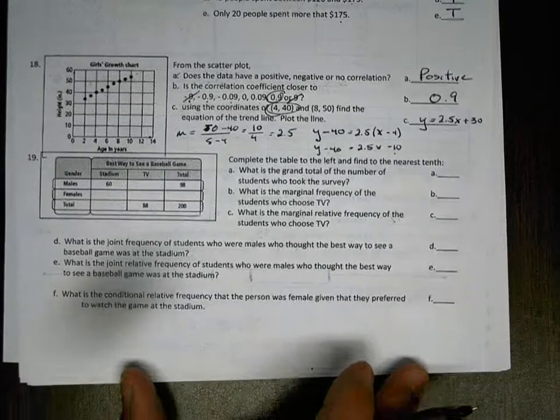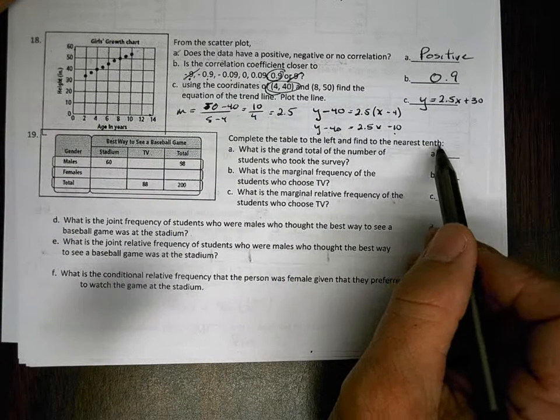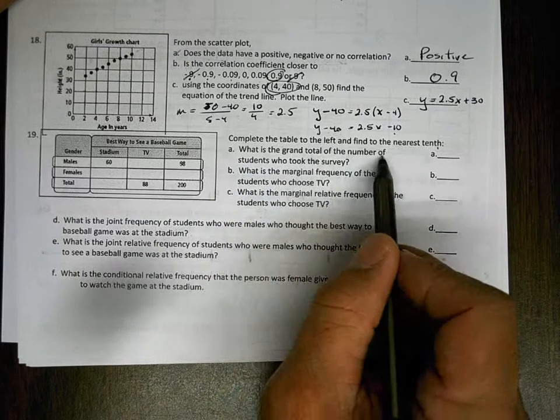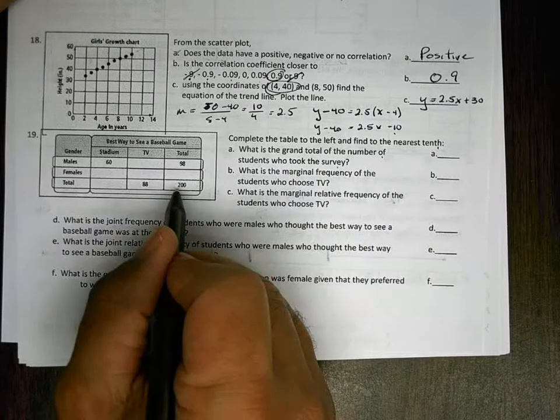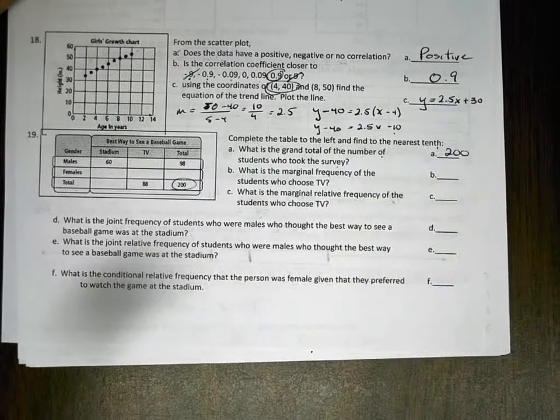Okay, moving on. Complete the table to the left and find to the nearest tenth. Okay, what is the grand total of number of students who took the survey? Right there, 200. Looks like we need to fill in some blanks before we go any further.